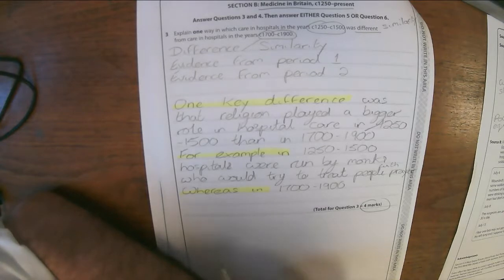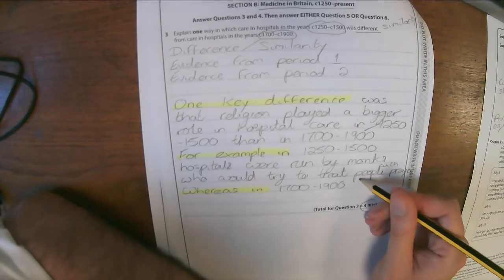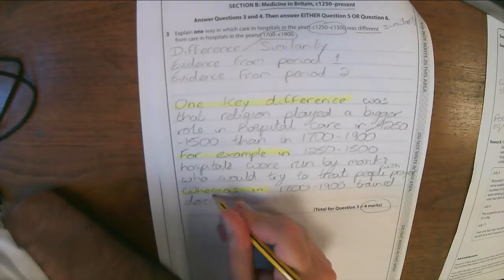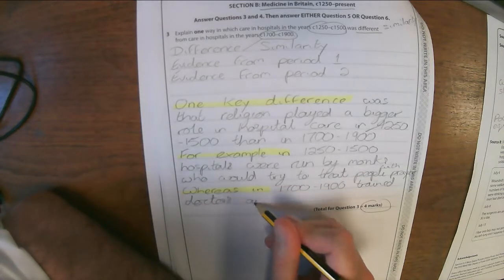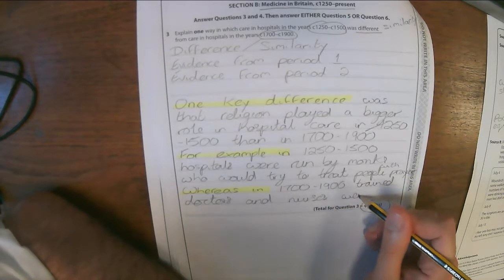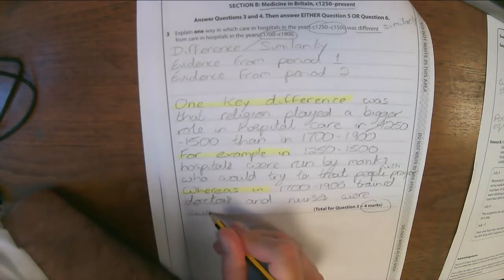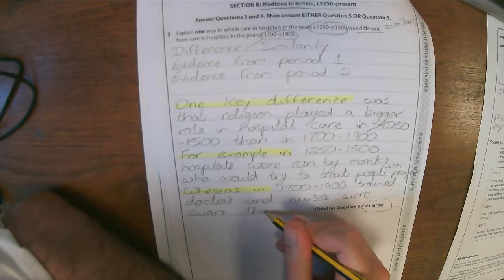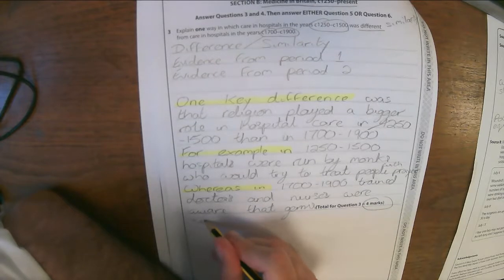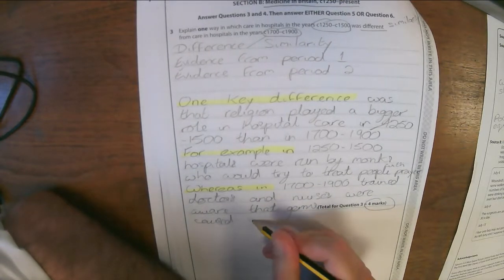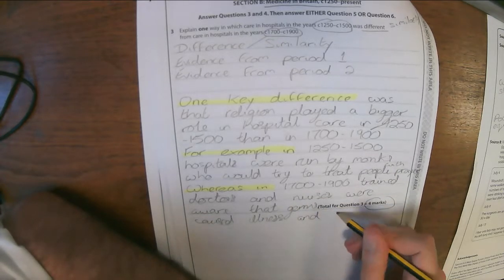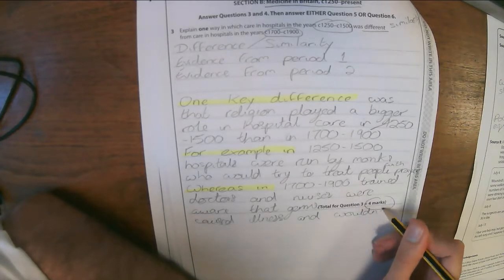Whereas in 1700 to 1900, trained doctors and nurses were aware that germs caused illness and wouldn't use religion in treatment.